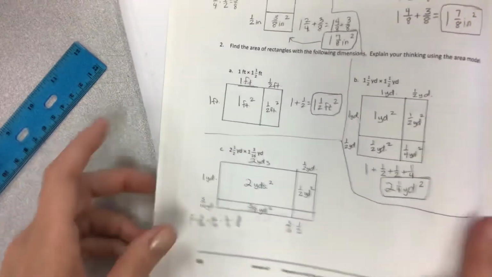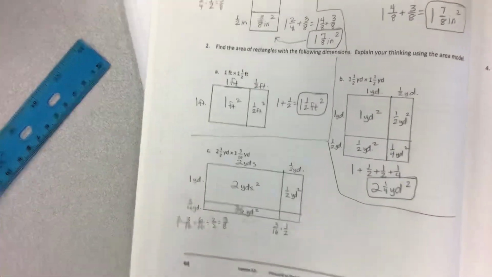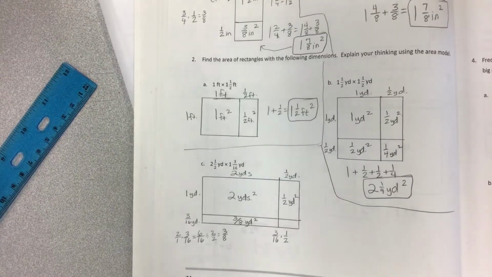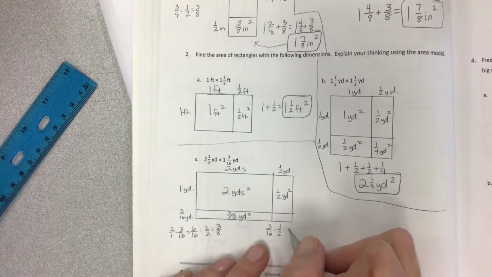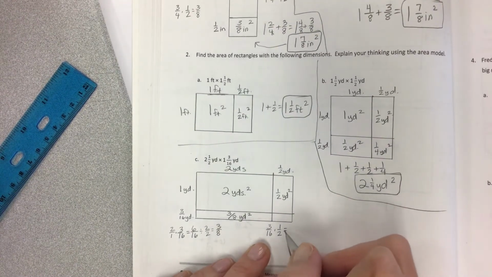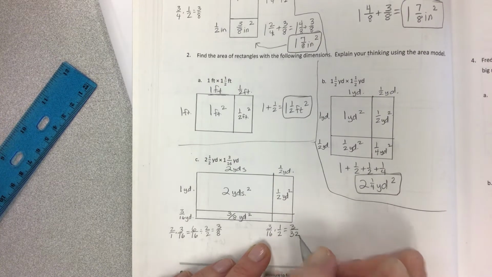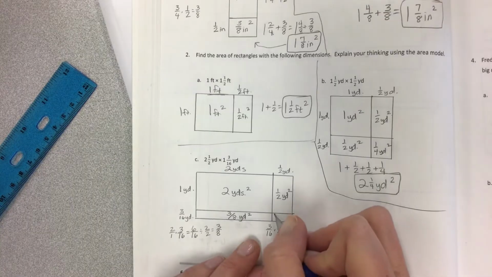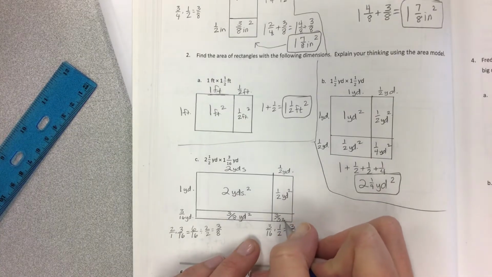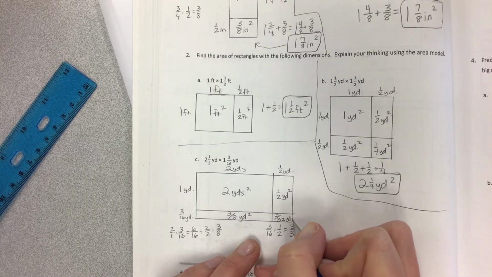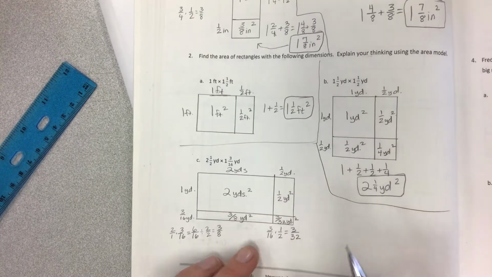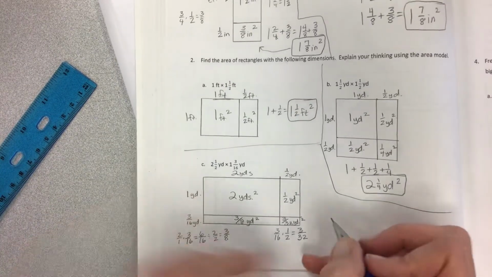My brain. There we go. And you guys couldn't even see what I was doing. There's the work. And here is our 3/32. 3/32 yards squared.